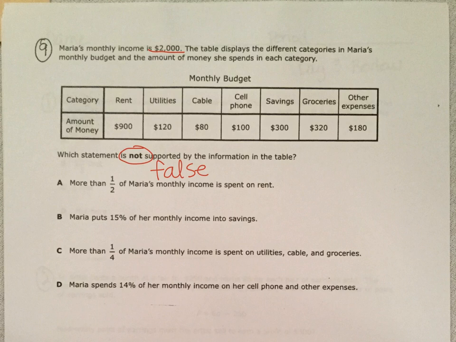More than half of Maria's monthly income is spent on rent. Okay, if she spends $900 on rent, that's not more than half, because it's actually less than half. So this is a false statement. This is probably our answer.